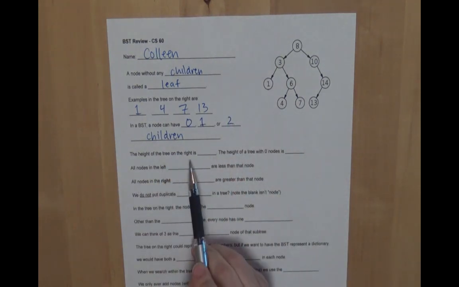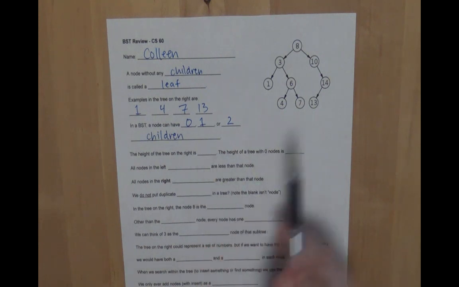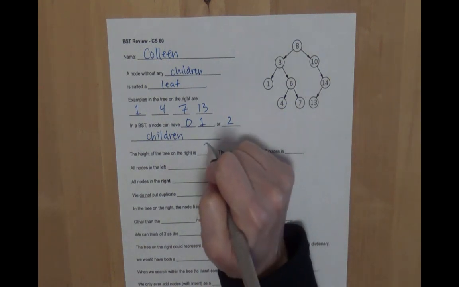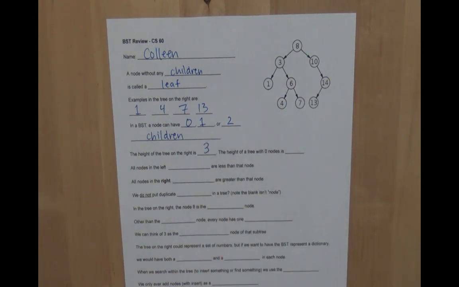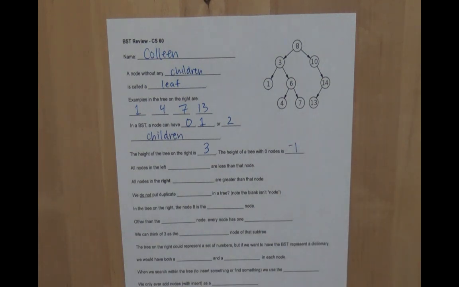The height of the tree on the right, we use the definition of the number of edges in the longest path starting at the root. So here, the height of the tree on the right is going to be 3. The height of a tree with no nodes is actually going to be -1. And you can imagine if you have a tree with just one node, the height is 0.